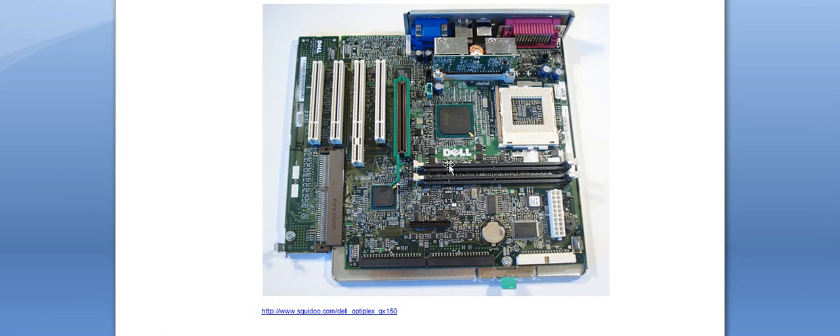Now let's look at the picture. So this is a motherboard basically. If you have a PC and you look at the back of the case, you see the ports in the back, where you plug in your monitor cable and your keyboard cable if you have a PS2 cable.